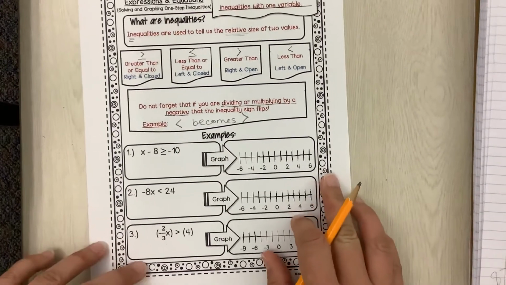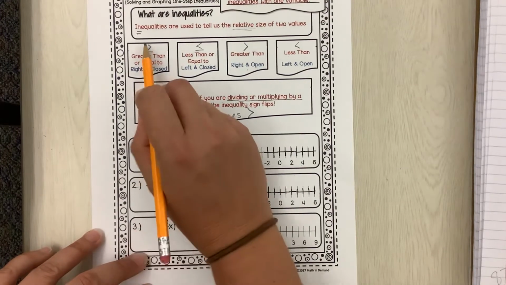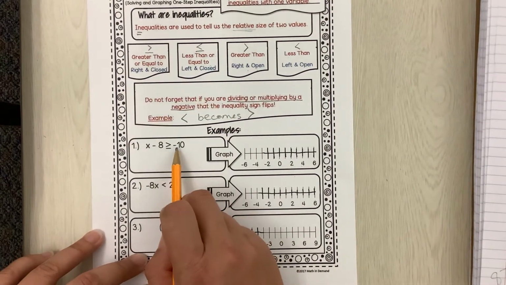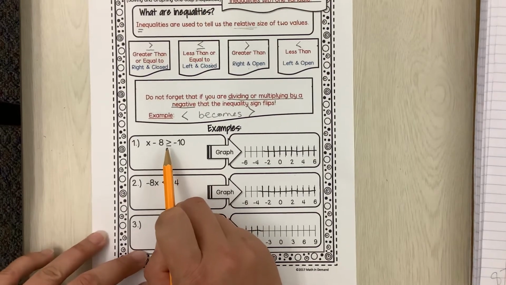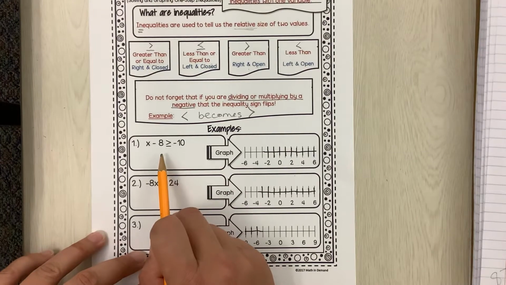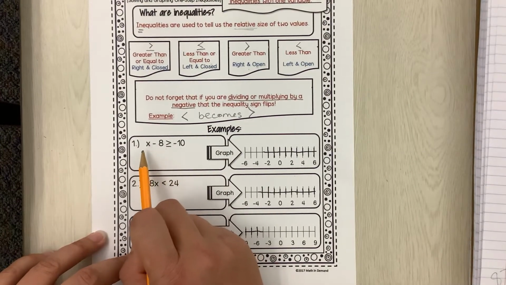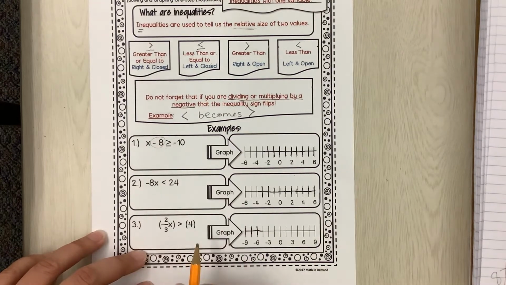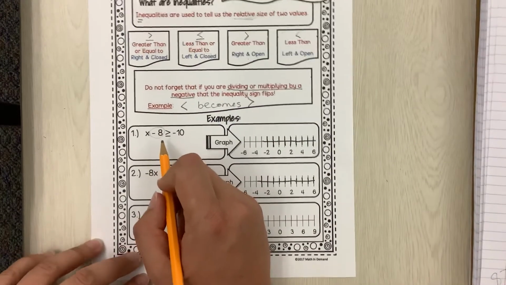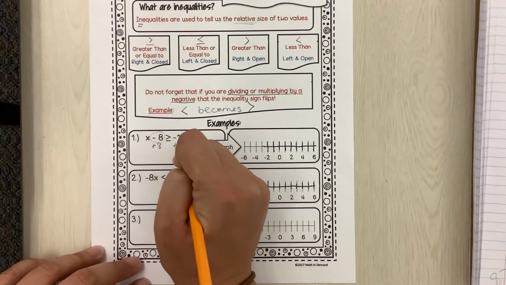So let's do some practice of these. X minus 8 is greater than or equal to, there's our greater than or equal to symbol, negative 10. So let's see. These are one-step inequalities, so that tells us there's only one thing we have to do to get x by itself. I hope you guys remember what we have to do. Just think of this like an equal sign. What did we do before? Well, we got rid of whatever was on the same side of the x. So what is the inverse operation of minus 8? It would be adding 8.